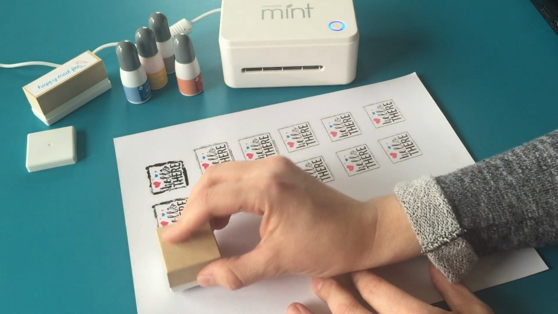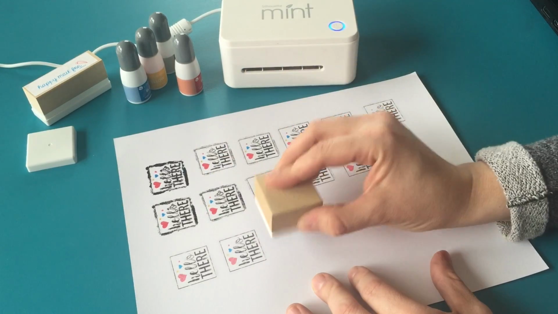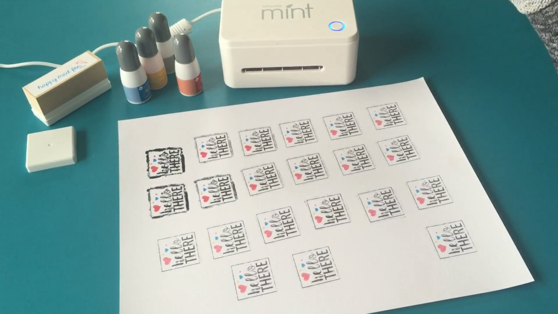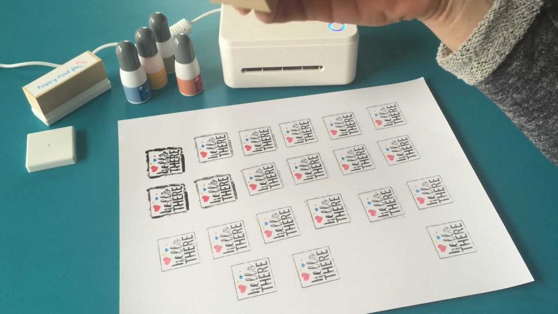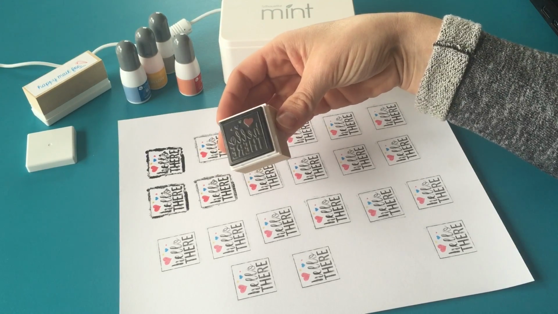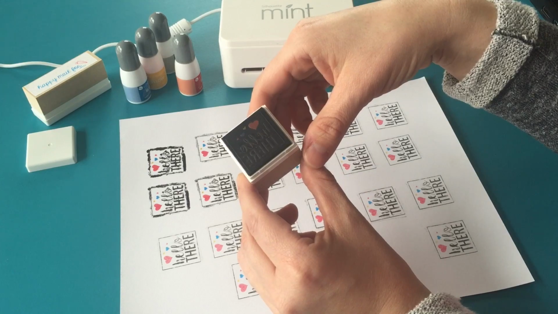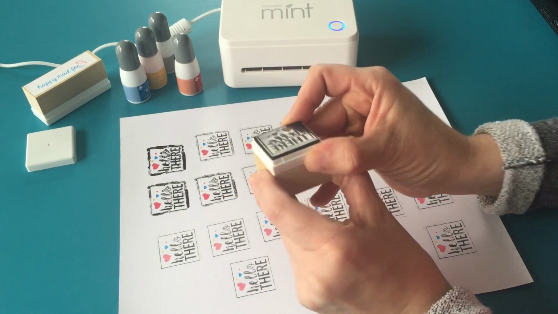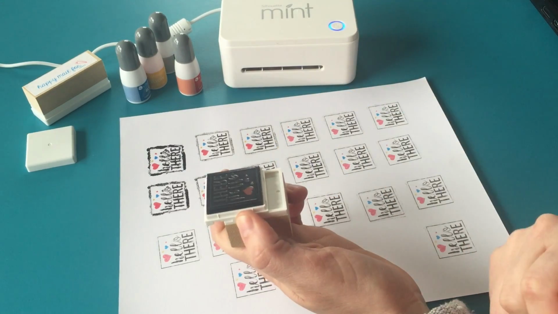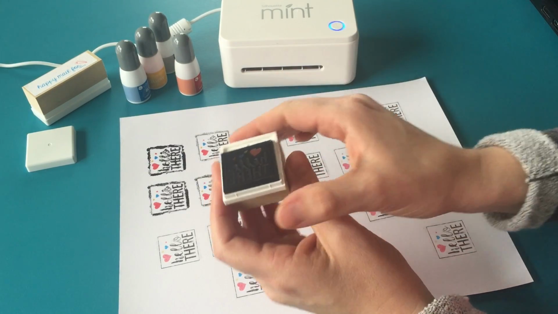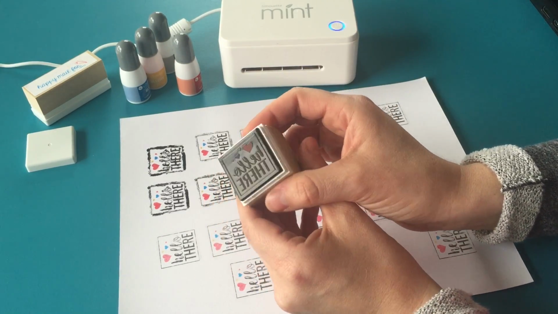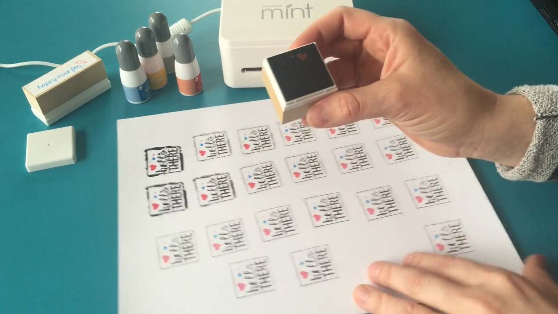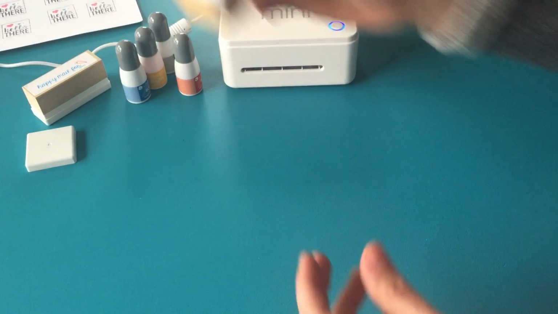And now I have a great custom stamp that I can use over and over again. And at any point this starts to lose ink, you just re-ink it and start all over again. This does come off if you remember. So you can take this off and you can buy new stamp kits. So you can make as many stamps as you want with your handy dandy little mint machine.